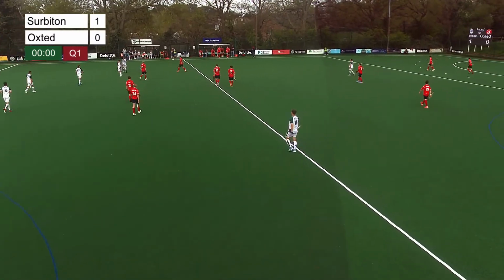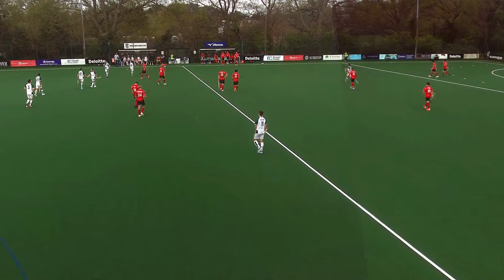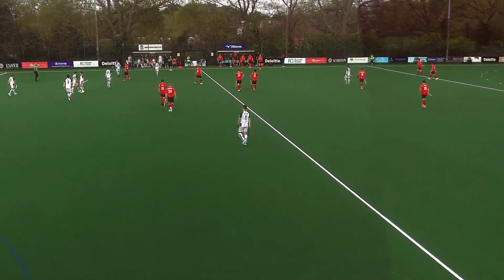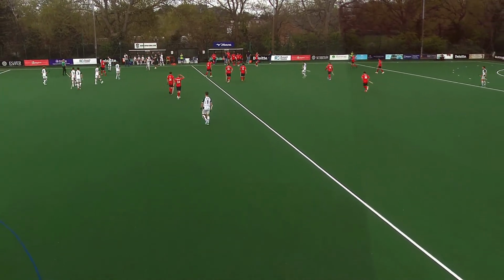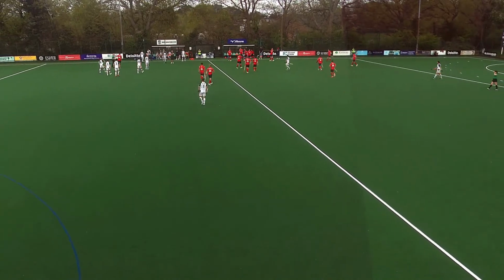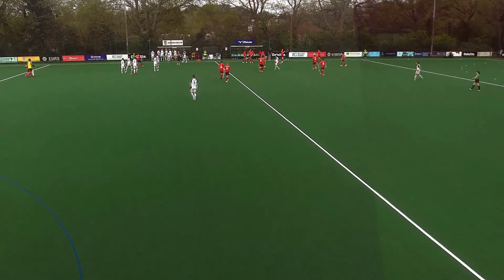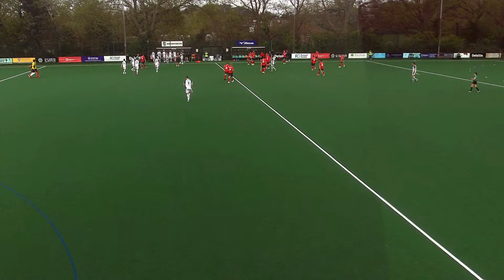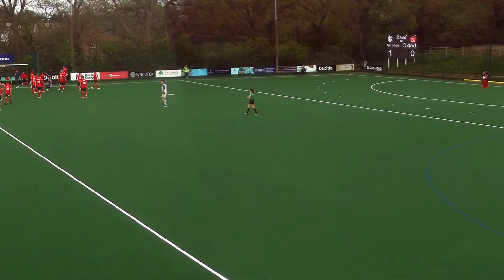And we end that first quarter. Surbiton leading by a goal to 0. The goal scored, I think, off a deflection off the keeper, maybe off one of the defenders. But the last Surbiton touch in the D looks like it came from Surbiton's number 4, Rob Farrington.